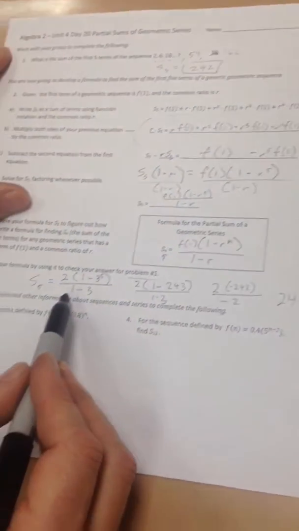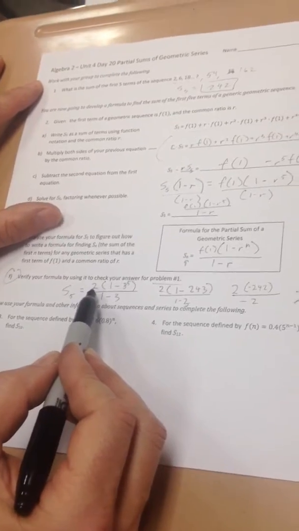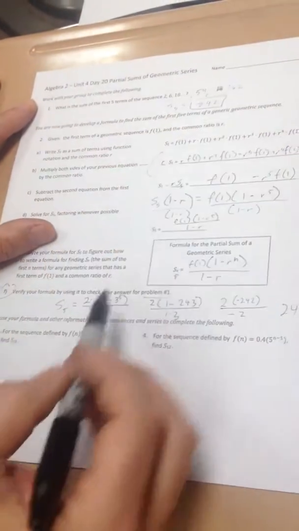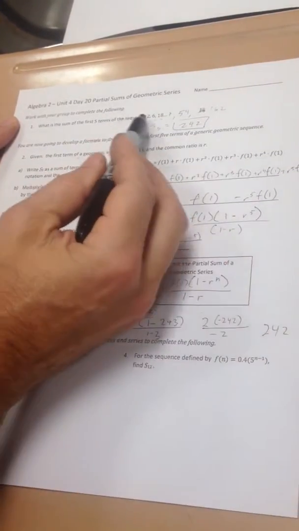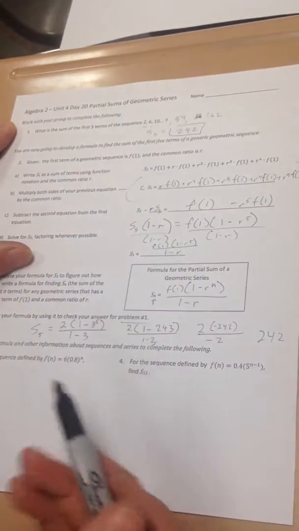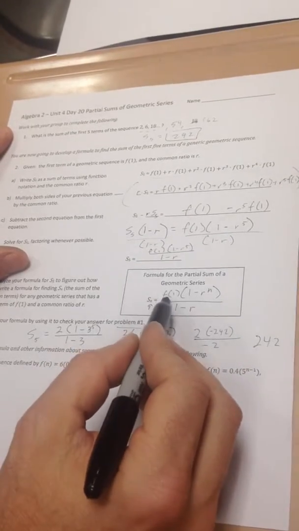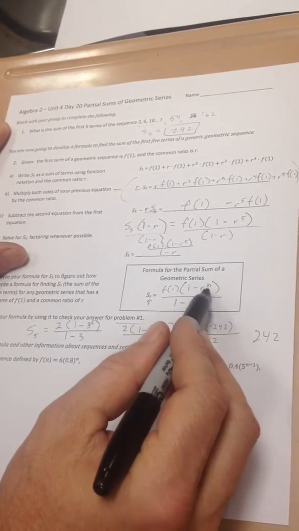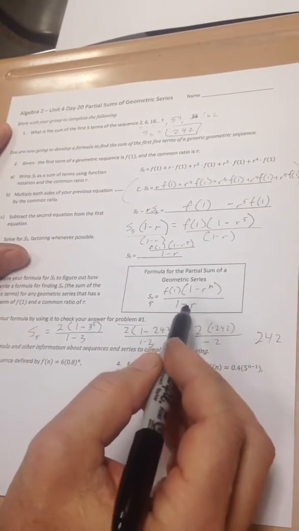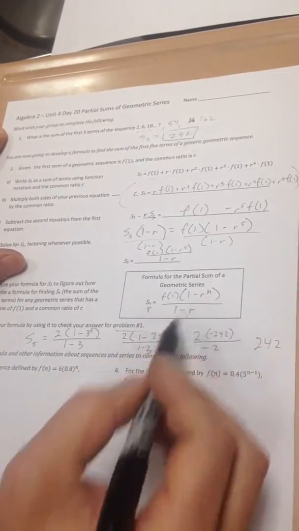We actually plugged the numbers into that formula, starting with 2 as my first term. Our multiplier in this sequence was 3. We plugged everything in, and we got the same number that we got when we added up manually. So in fact, this will work for anything. The general formula is the first term times the quantity 1 minus the rate raised to the nth power, where n is how many terms I'm adding up, first 10, first 20, first 100, and then we divide that thing by 1 minus r.